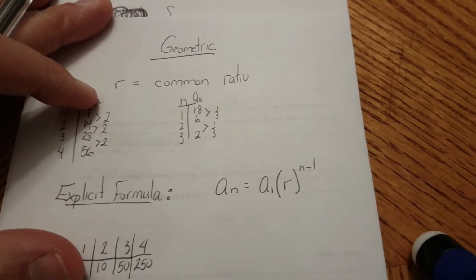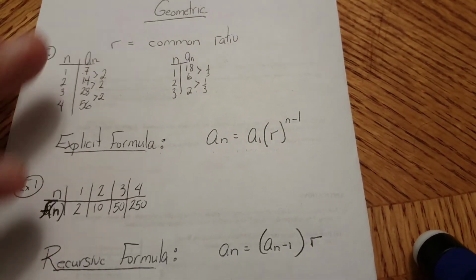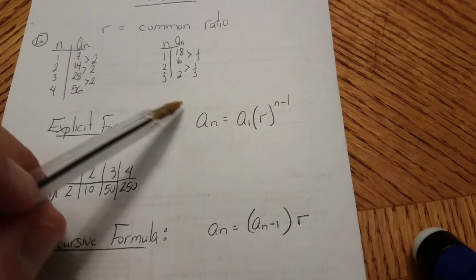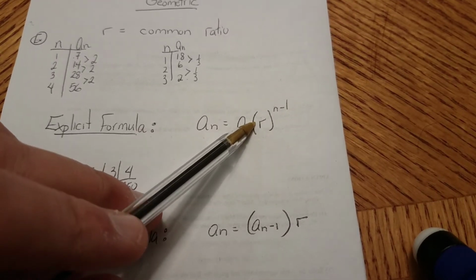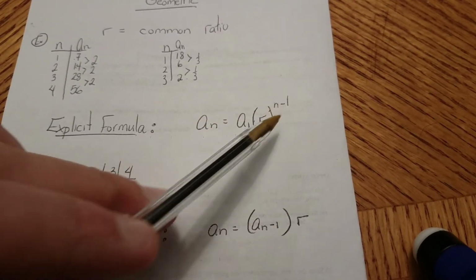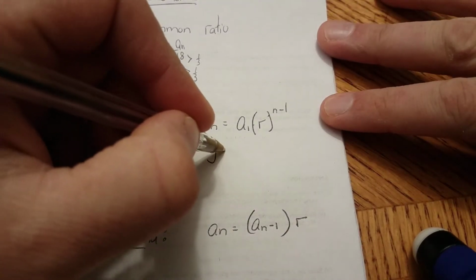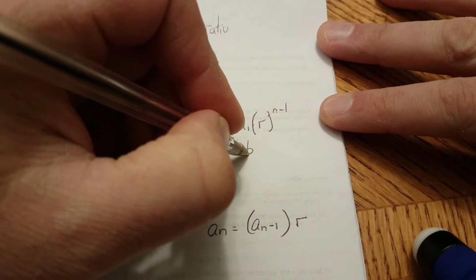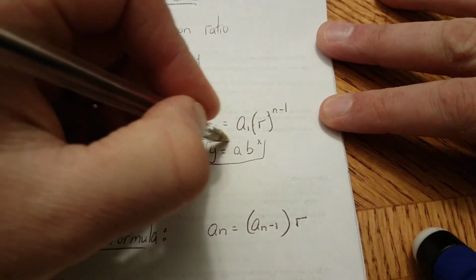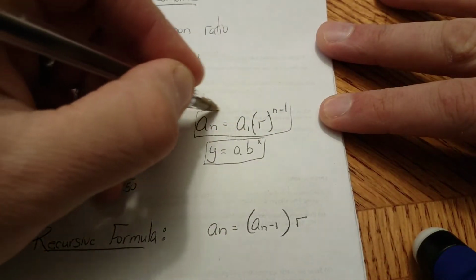Well, the explicit formula for geometric sequences is as follows. a sub n is equal to a sub 1 times r to the n minus 1 as an exponent. That formula is really close to what we talked about with exponential functions. If you notice, there are definitely some similarities here.